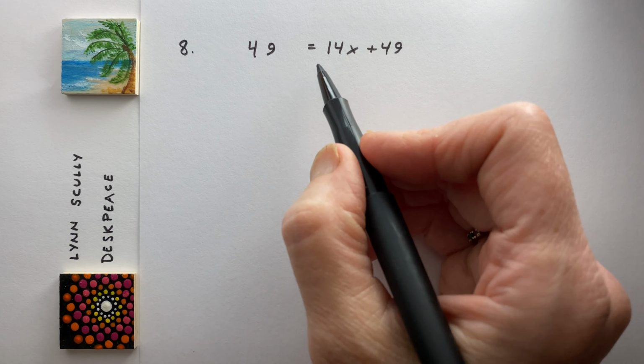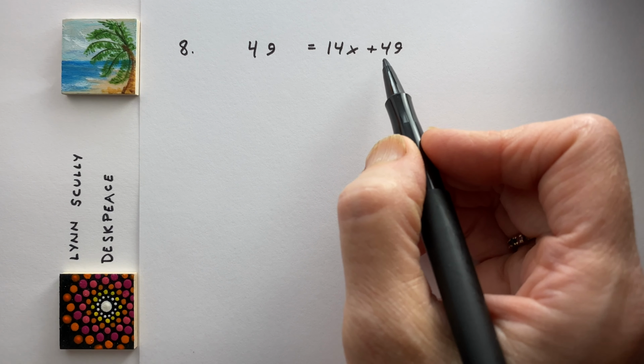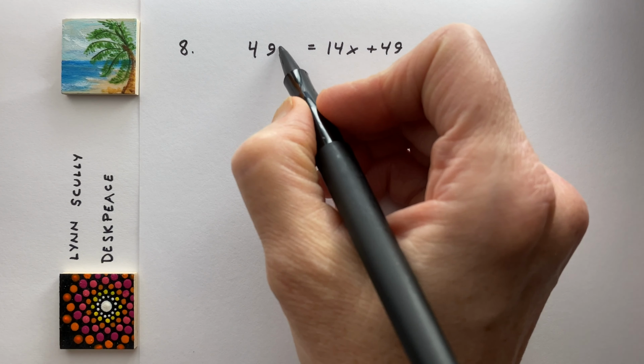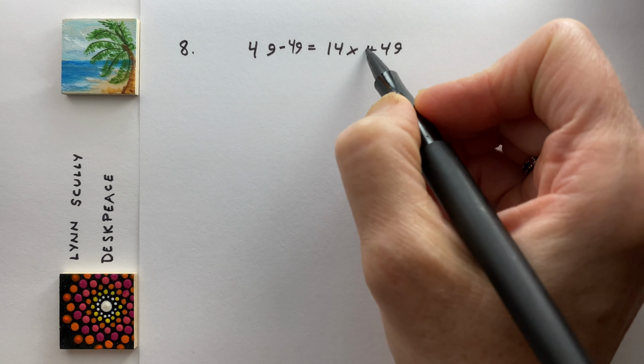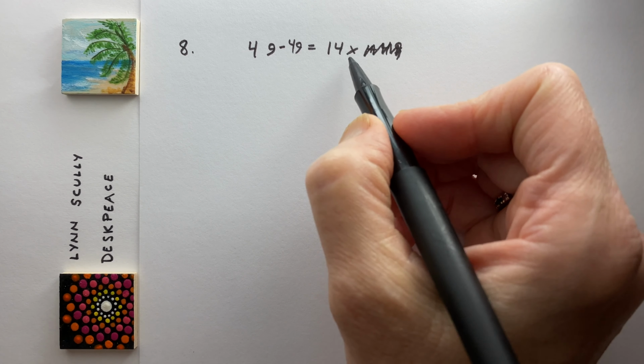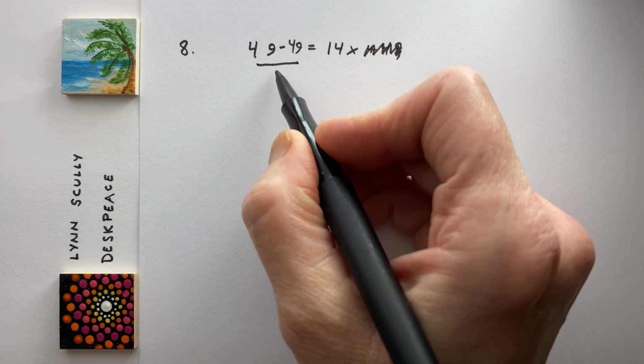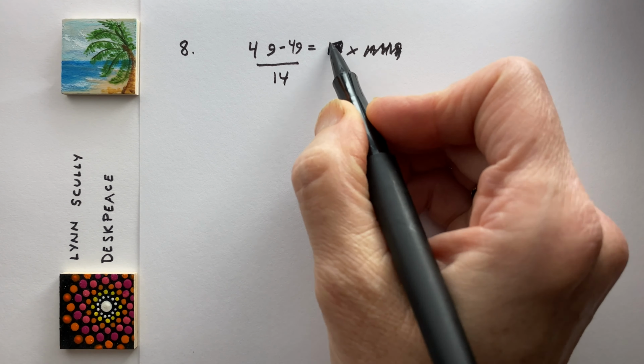Number 8, 49 equals 14x plus 49. I want to get x alone. First undo addition by subtraction to the other side of the equal sign. Now I want to get x alone. 14 is attached by multiplication. Move it by division to the other side of the equal sign.